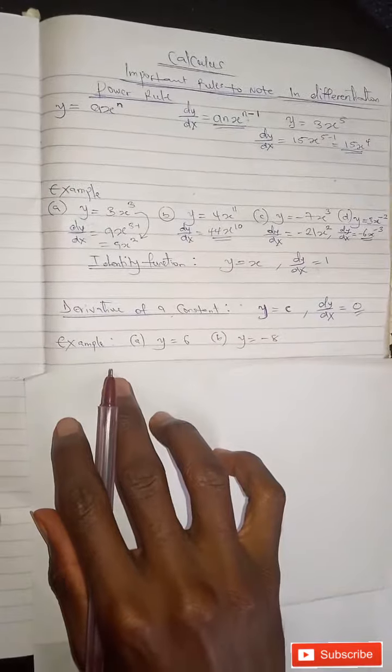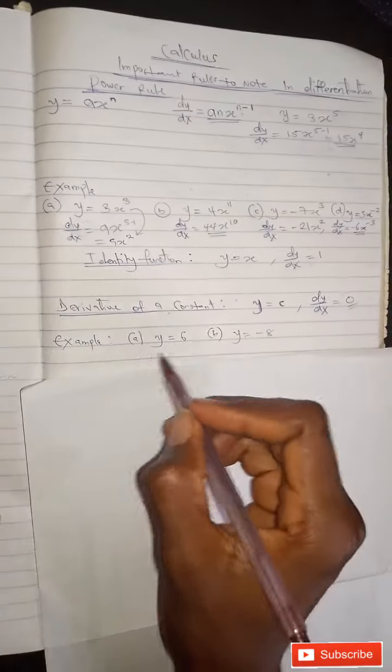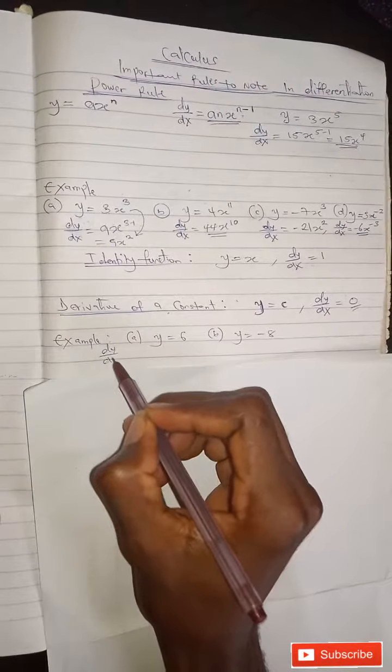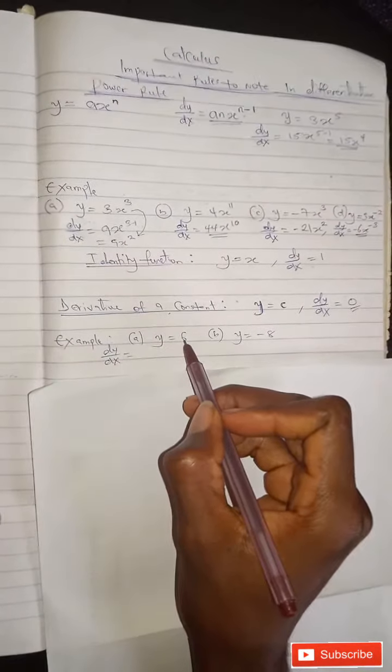Okay, so here I have examples. Differentiate y equal to 6, that means dy over dx. Now since this is a constant, we just have 0.